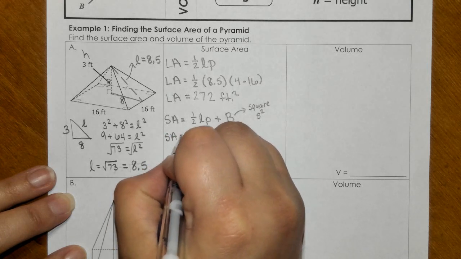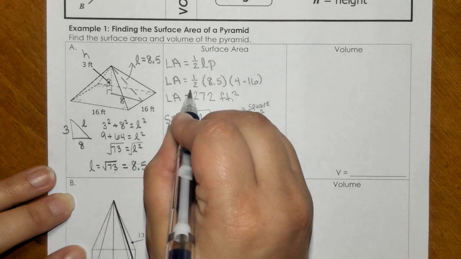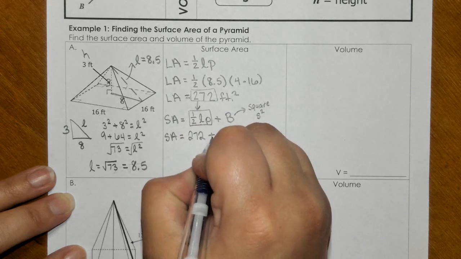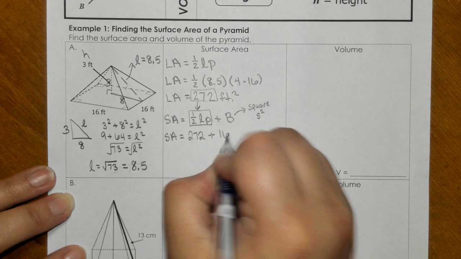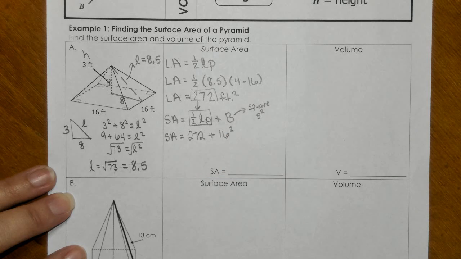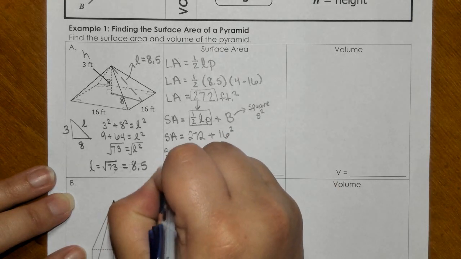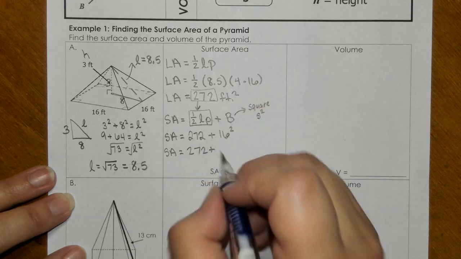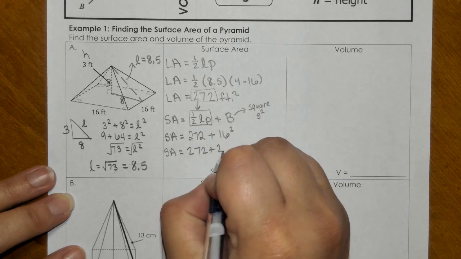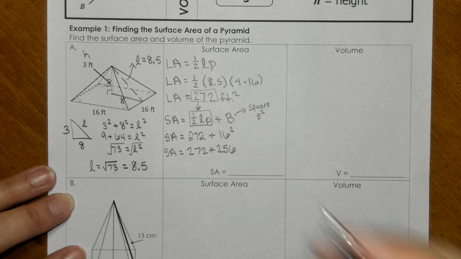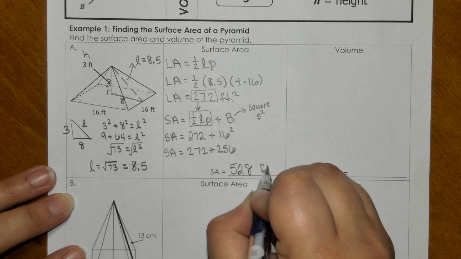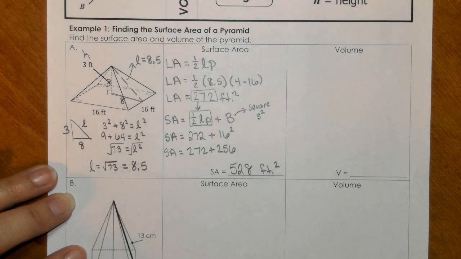The side is 16, and we square it. And 16 squared is 256. And if I add those together, we get 528 feet squared.